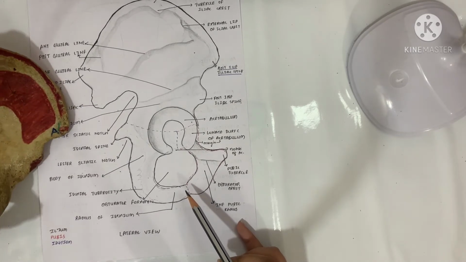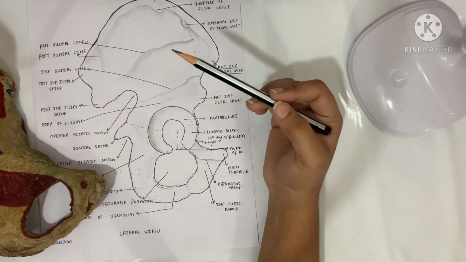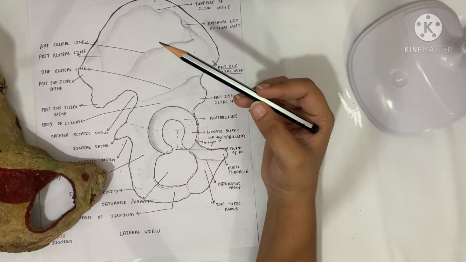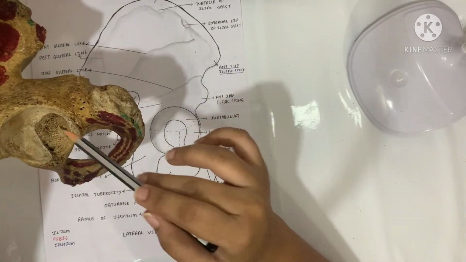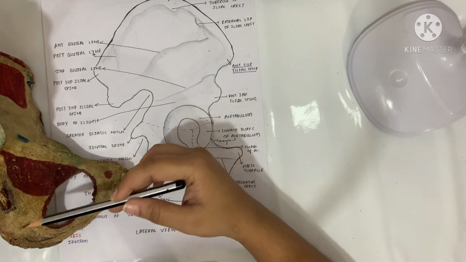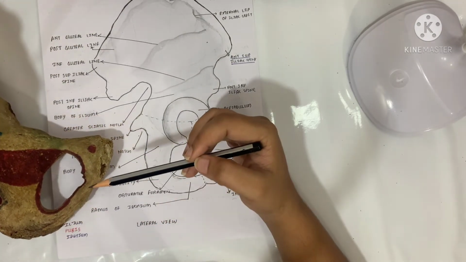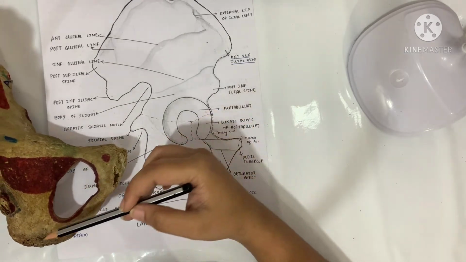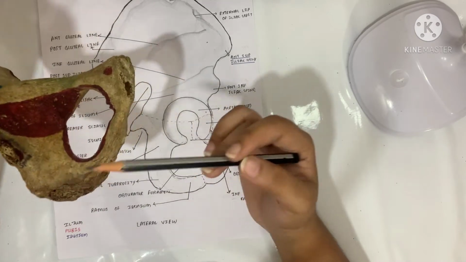Then coming next, that is the ischium. This is the ischium. It is the posterior-inferior part of the hip bone, forming 2/5 of the acetabulum. It consists of a body, a tuberosity, this is the ischial tuberosity, and a ramus. The ischial body is the thick part lying below and behind the acetabulum.